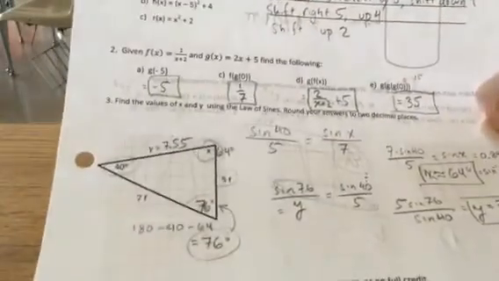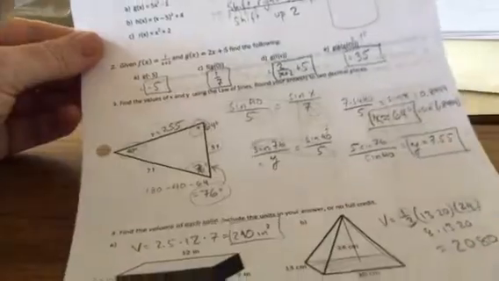Okay, there you go. Now in the next problem, using the law of sines, I got some numbers on my calculator here. I want to get that ready for y'all.